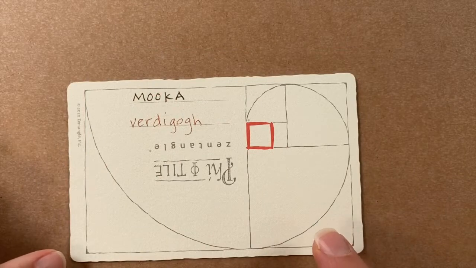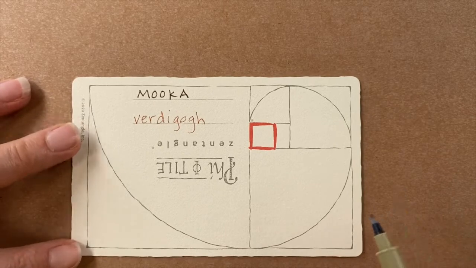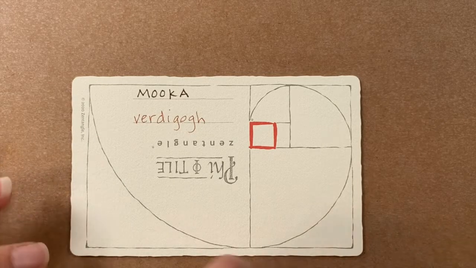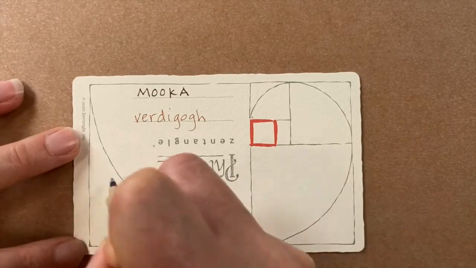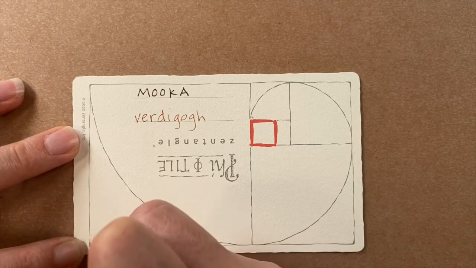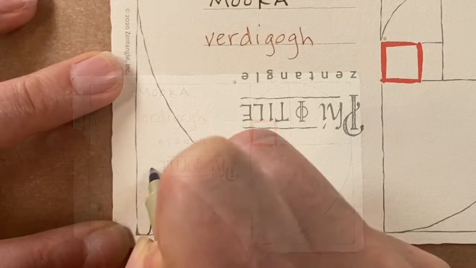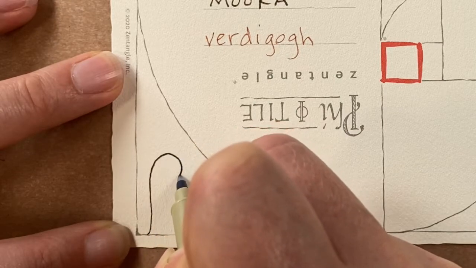I am going to do a basic Muka here on the back just to show you what the shape is like. And what I love about Muka is that everybody kind of does it a little different. Some people like to have a big, bulbous end to theirs, and some people a little bit smaller, but that's okay. When I draw my Muka, I draw a stem, and then I come around as if I'm going to draw a circle.